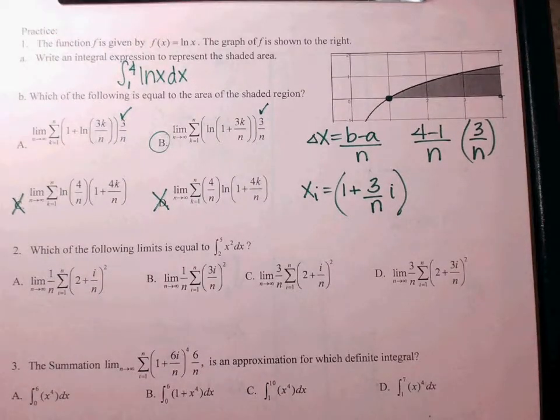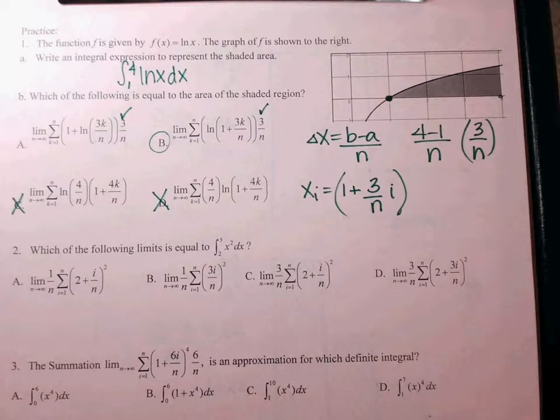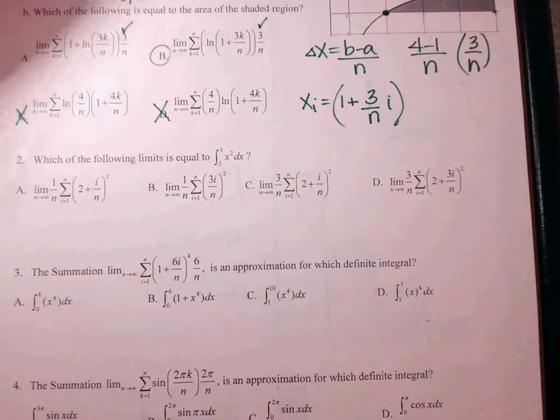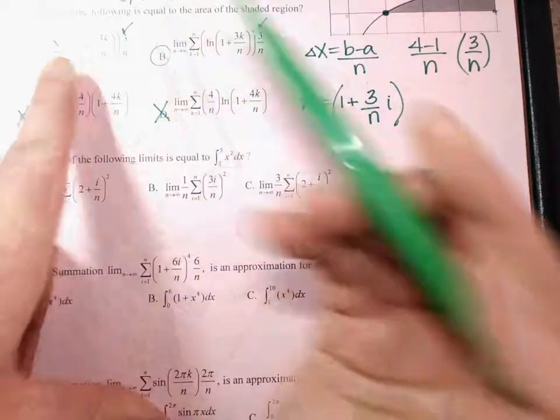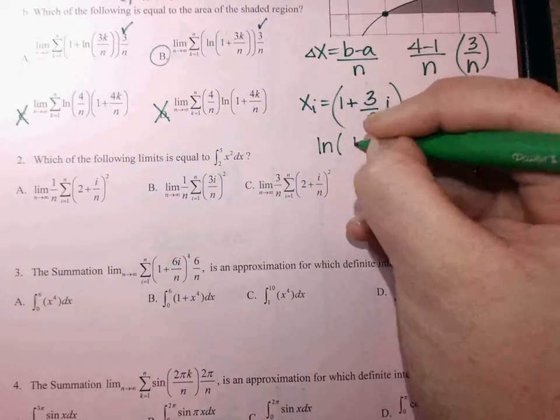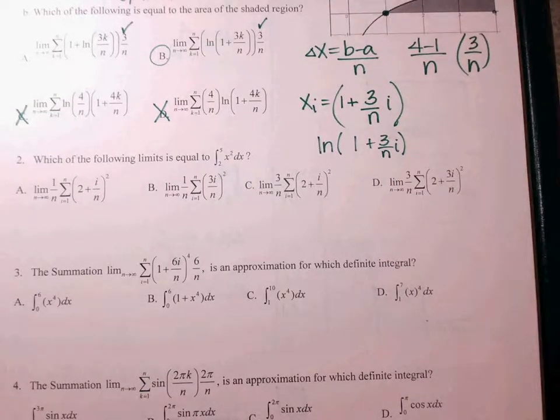Great. Okay, look at number 2. Wait, so k is i? Yes. Now, on the AP test, they'll usually use i or k. They do the exact same thing. Notice they used a k down here, but a lot of times they'll use i. Sometimes they'll use j. So don't pay attention to that letter. Just know they're going to pick whatever letter they want. Why is A wrong? Do you see how the 1 isn't plugged in with the ln? It should be the ln of 1 plus 3 over n times i. Their 1 is just outside the ln. It should be in there where the x was.